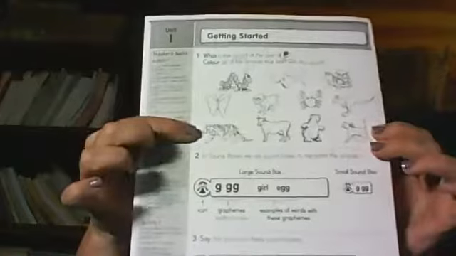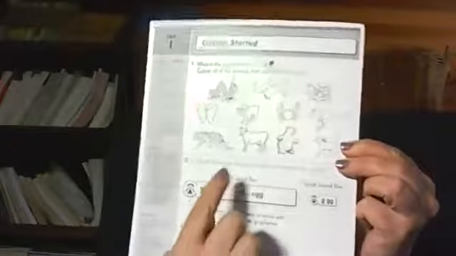What we can do now is go on and have a look at activity 3. So you'll need to have a look at your book. Go down the page, activity 1, coloured those in or you've crossed them out. Activity 2, we found out about large sound boxes and small sound boxes. We found out about icons. We found out about graphemes, and we found out about example words, examples of words using those graphemes. And now we're going to work on number 3.